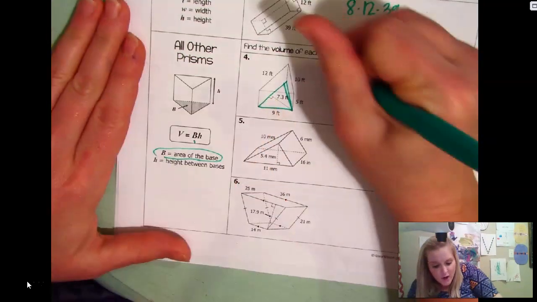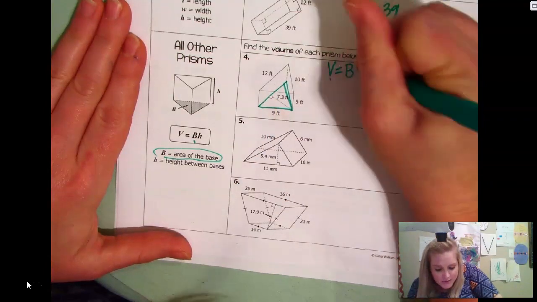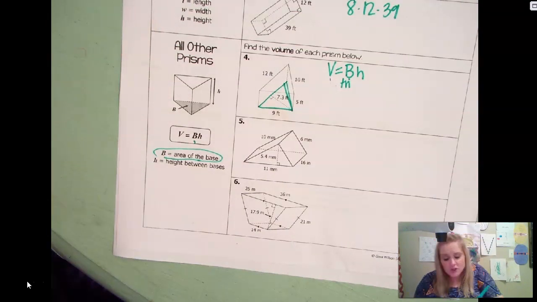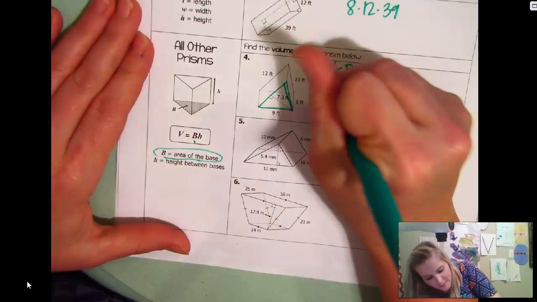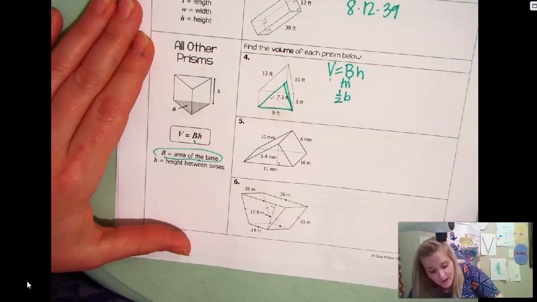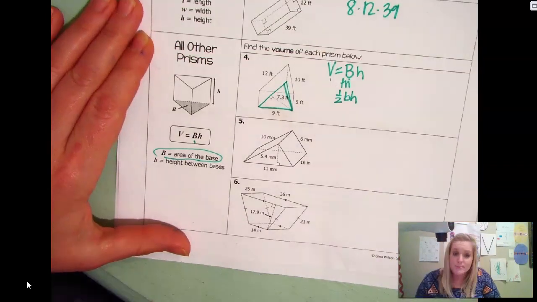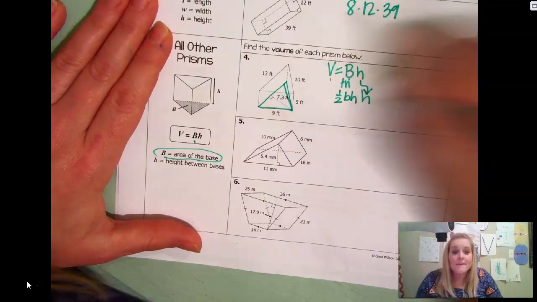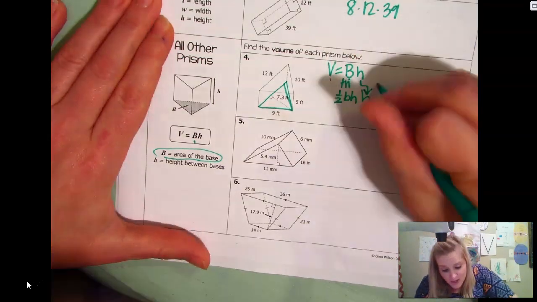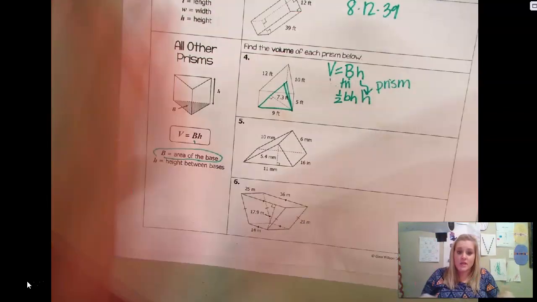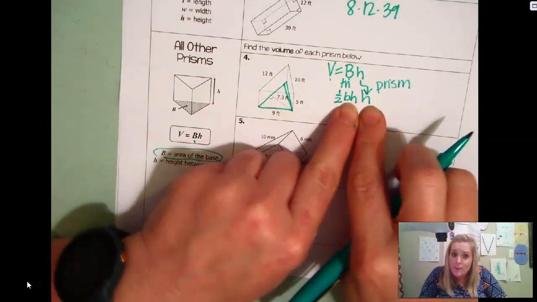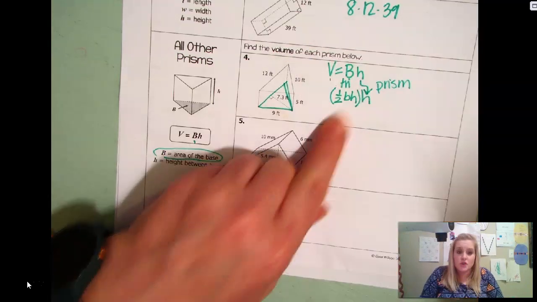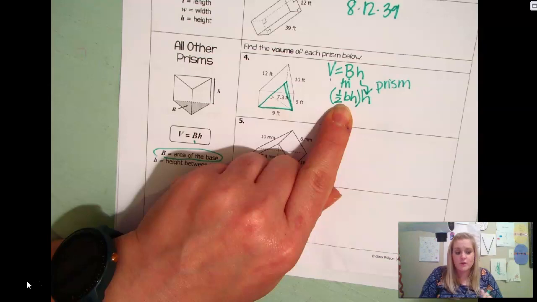So for my volume, that big B is going to be a triangle. Now, how do we find the area of a triangle? 1/2 the base of the specific triangle times the height of that specific triangle. And then this H stands for the height of the prism, which is the height between those. So these two numbers are probably not going to be the same. This is all for the triangle, so don't let that be confusing to you.